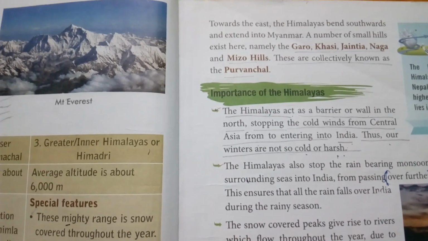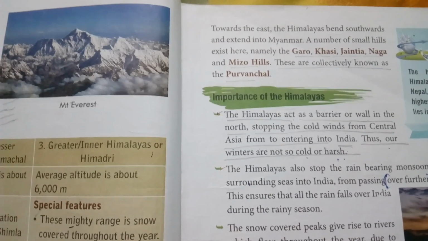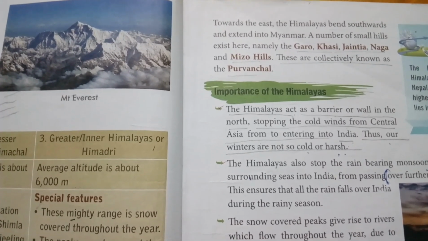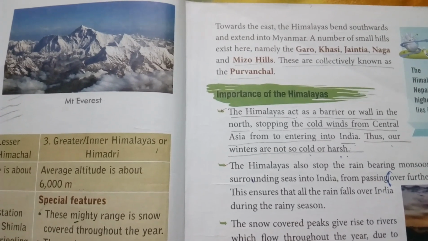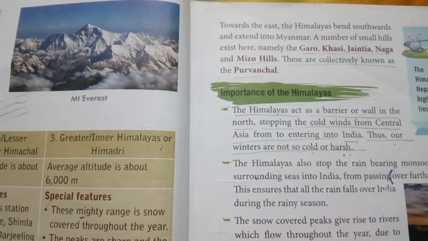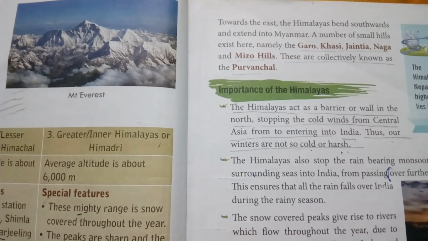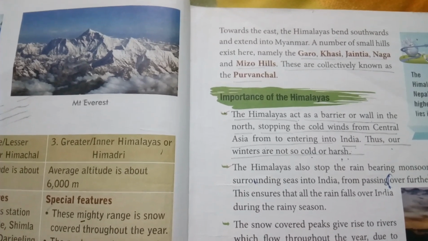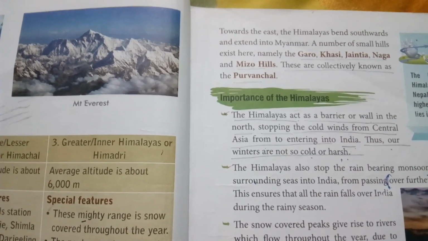Towards the east, the Himalayas bend southwards and extend into Myanmar. A number of small hills exist here, namely the Garo, Khasi, Jantia, Naga and Mizo hills. They are collectively known as the Purvanchal.